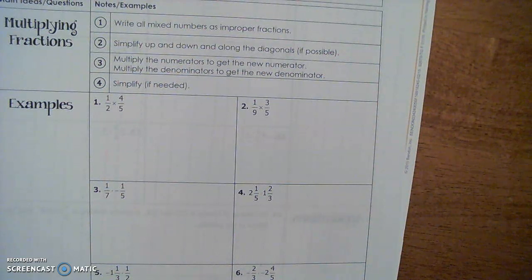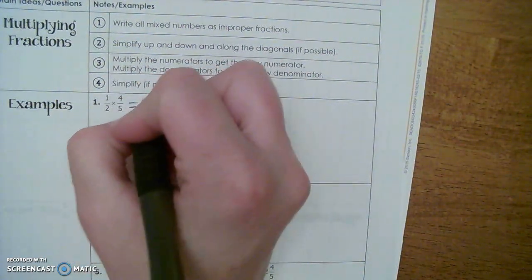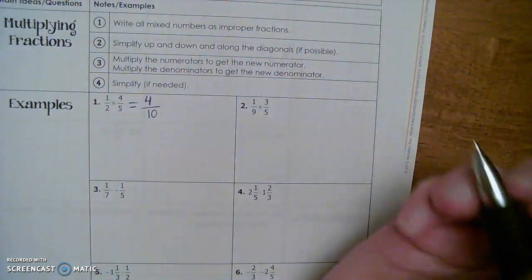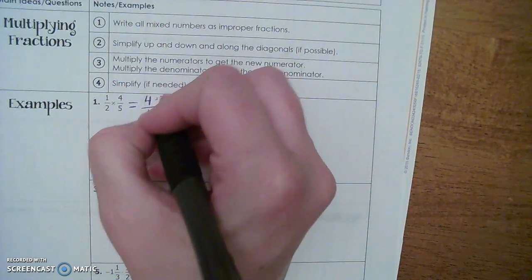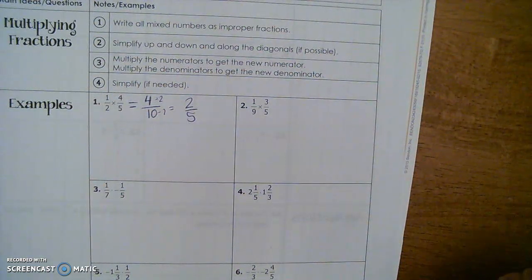So for this first one, multiplication, I'm just going to go straight across first. 1 times 4 is 4. 2 times 5 is 10. Then we need to simplify by dividing both of those by 2. So 2 over 5 should be your final answer.